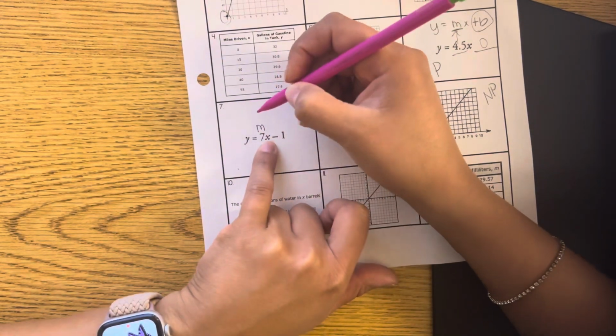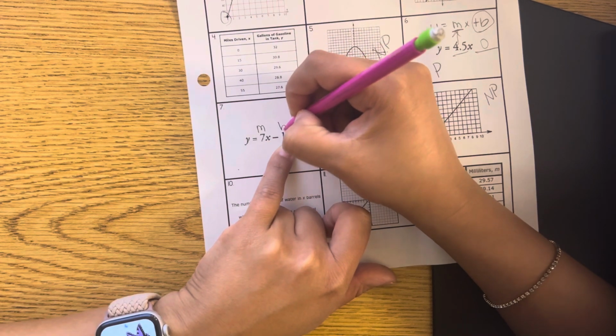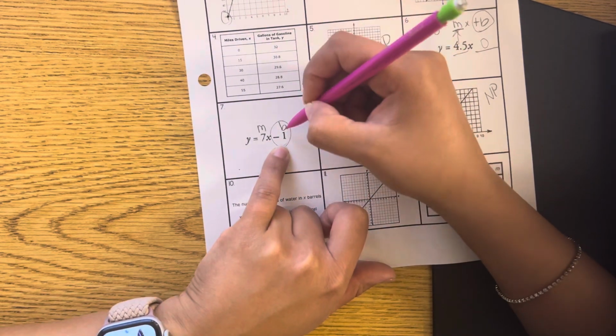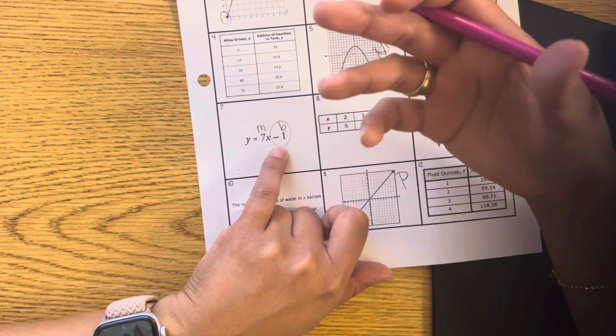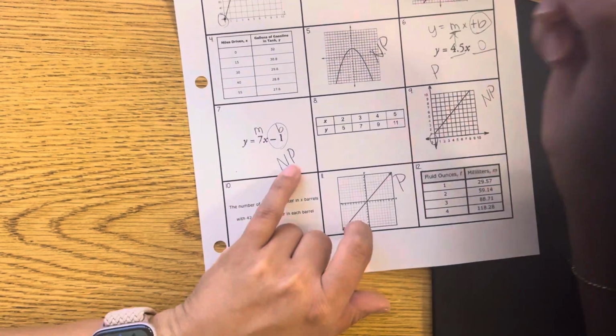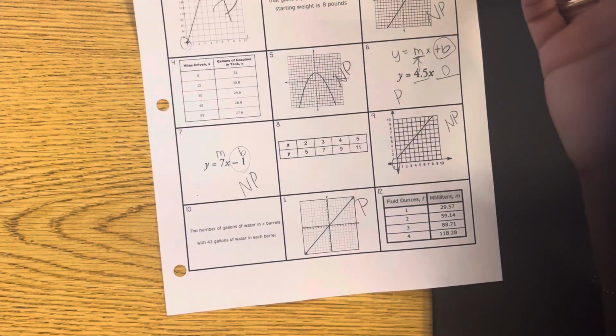If I look at number 7, same thing. The 7 is the slope and the -1 is the y-intercept. Well, is the y-intercept 0? No, it's -1. That means it's not going to go through the origin, which means it's non-proportional. And that's how you do equations.